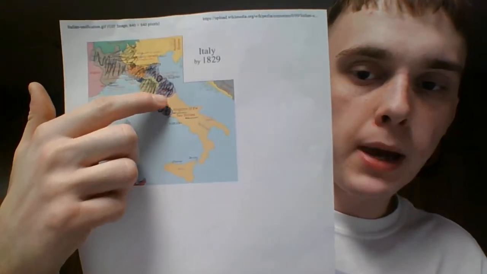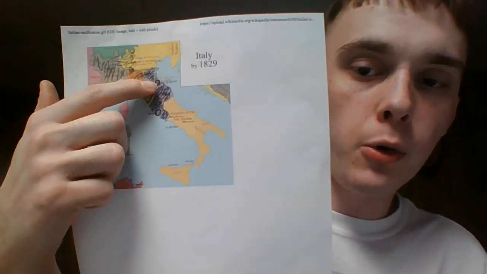So I'm going to color all this in purple, except I'm going to leave a gap here around Rome. Here, I'm going to draw circles around these two cities. This is what Piedmont now has. Piedmont has conquered most of the Papal States except for San Marino right here.